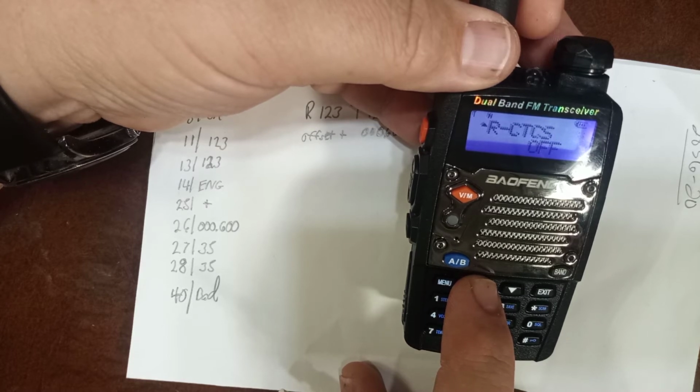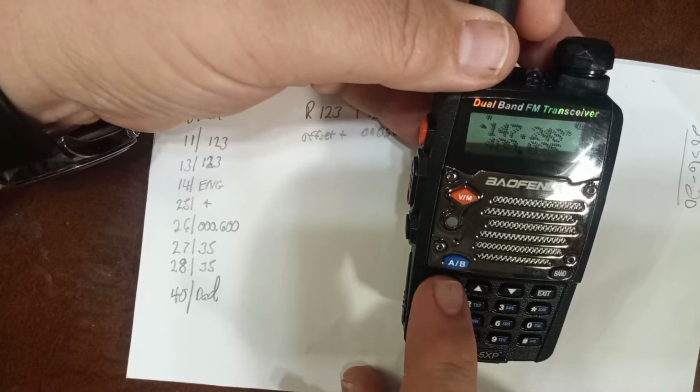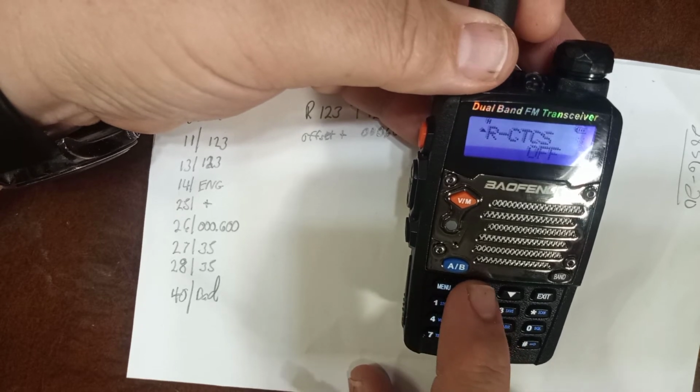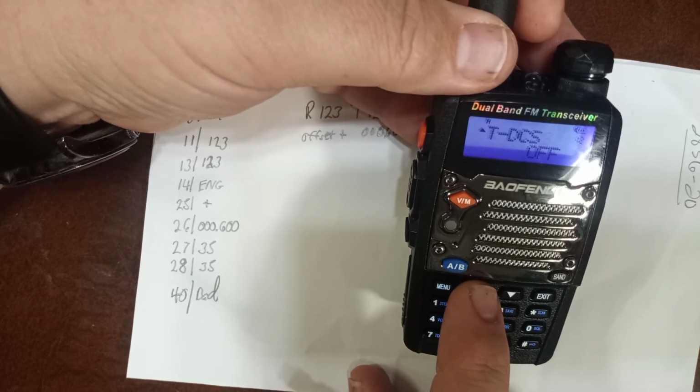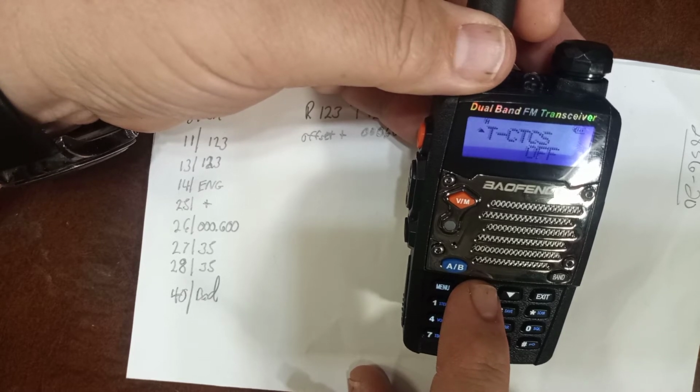The receive CTCS, I leave it off if we're going to do simplex codes. We'll talk about setting up a repeater here in a second. So that's where you'll go into set your receive. Again, the T, number 12, leave off. Number 13, you're going to use if you're going to set a repeater privacy code or transmit code.